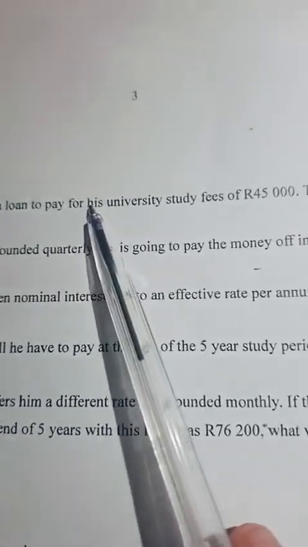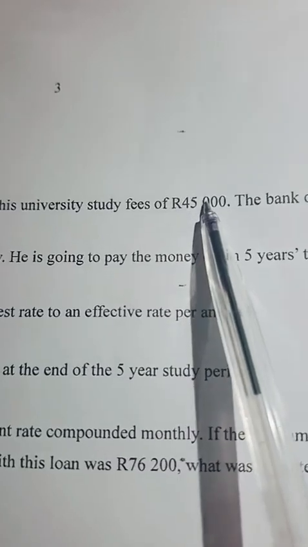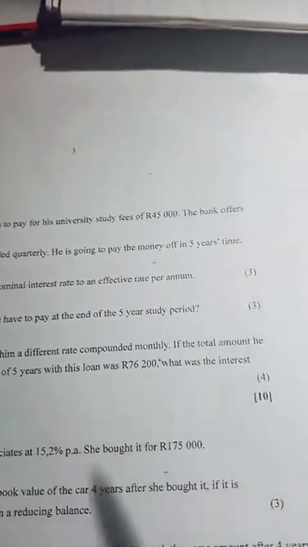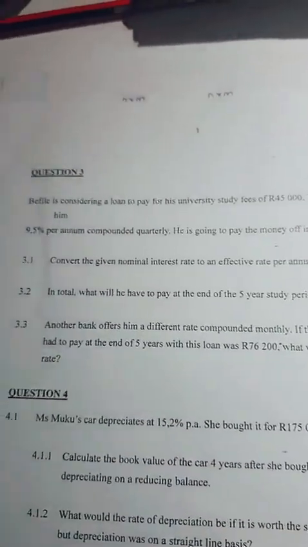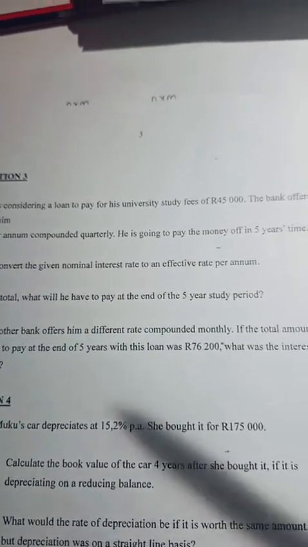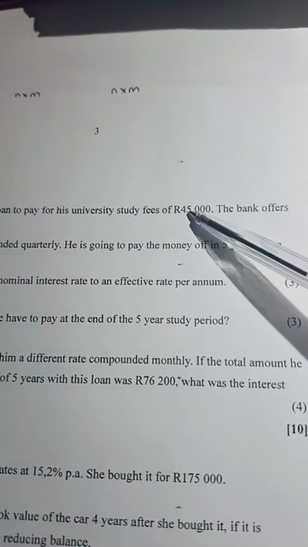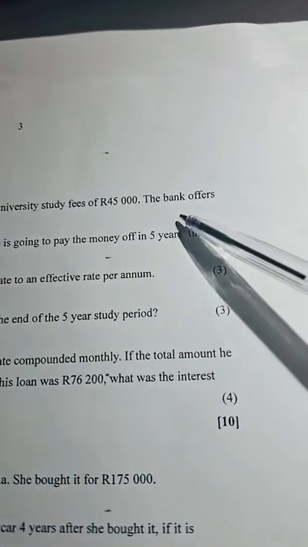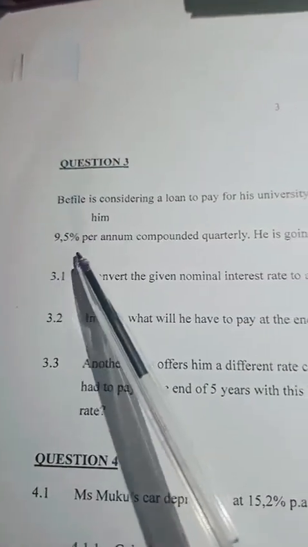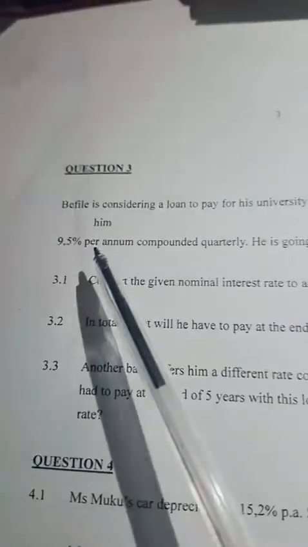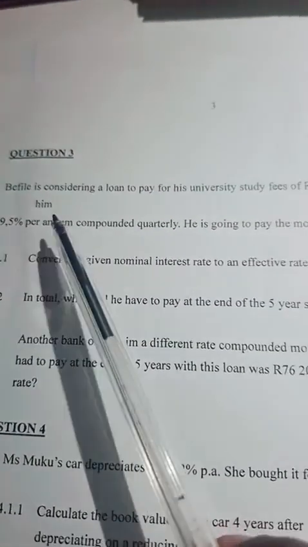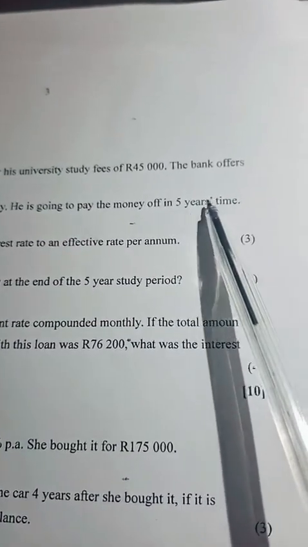Befile is considering a loan of 45,000 to pay for his university studies. Okay, so guys, we need to work very hard here in grade 11 so that at the end of the year we have the marks that will ensure that we don't find ourselves in sticky situations where we have to cough out money like this. The bank offers him 9.5% per annum compounded quarterly. That's what the bank offers him. He's going to pay off the money in 5 years' time.